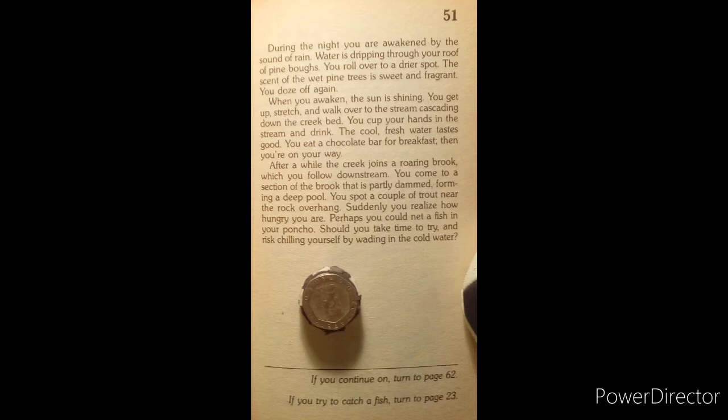You doze off again. You awaken, the sun is shining, and you get up, stretch, and walk over to the stream cascading down the creek bed. You cup your hands in the stream and drink. The cool fresh water tastes good. You eat a chocolate bar for breakfast, and then you're on your way.